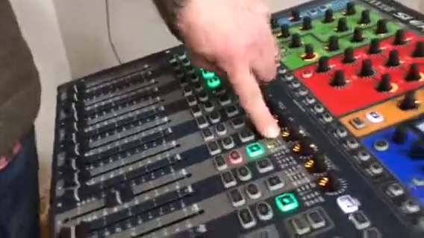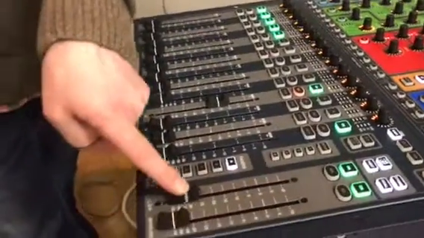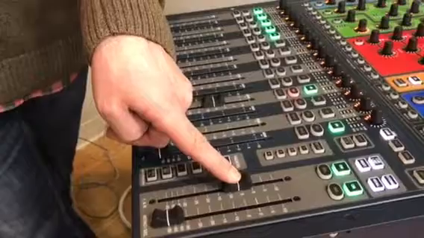Okay, so now I'm talking to the mic. I can see my meter here. See the meter glowing there? And I don't have my main room up. This is my main left, right. So when I bring the room up, now we're in.